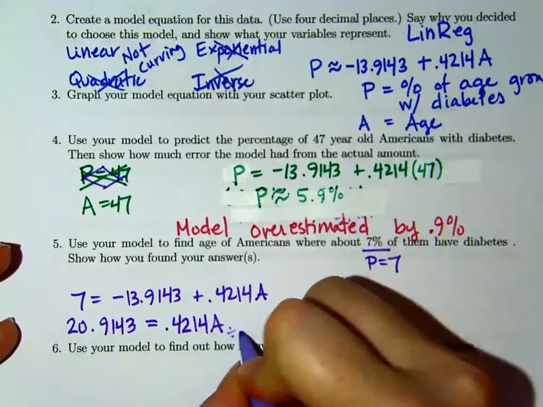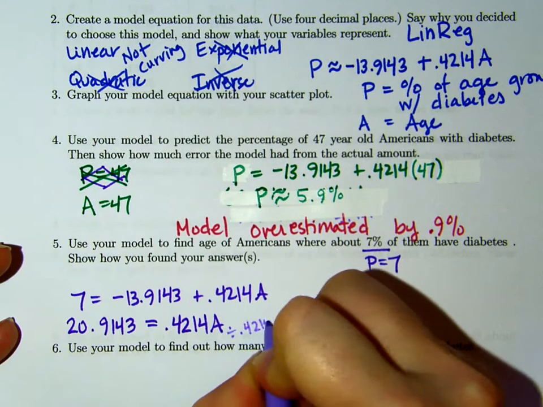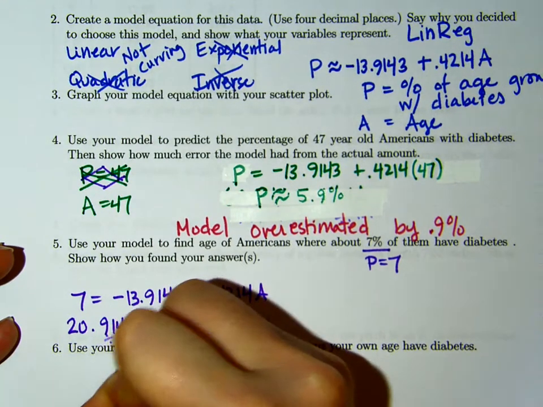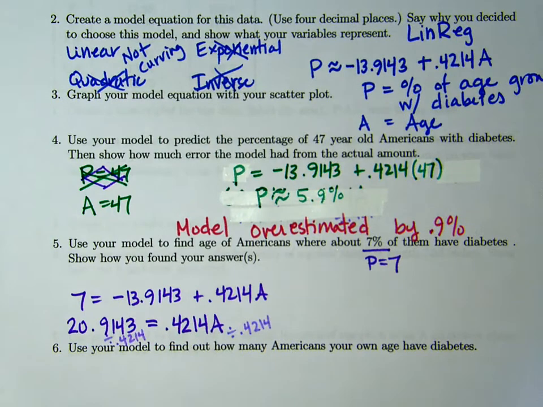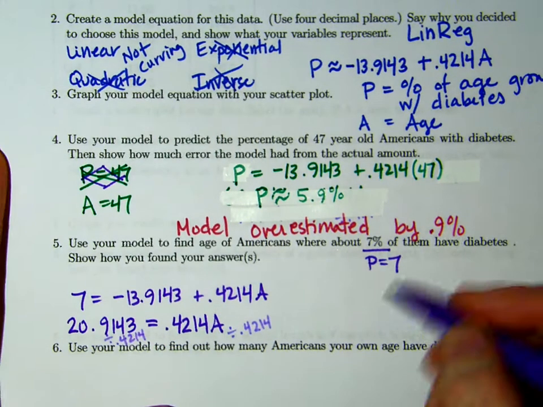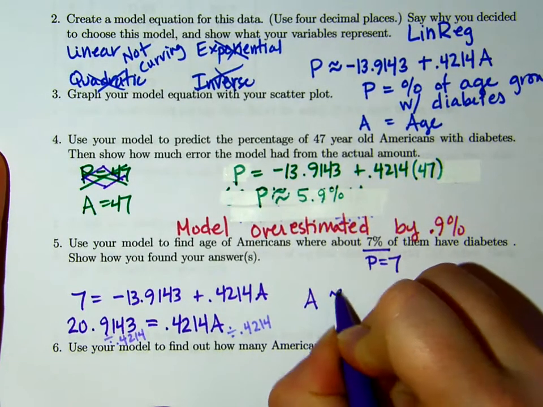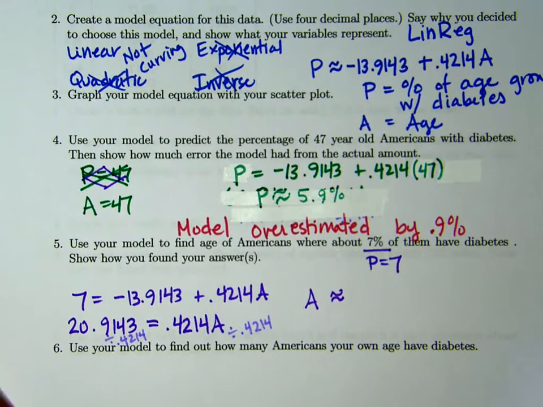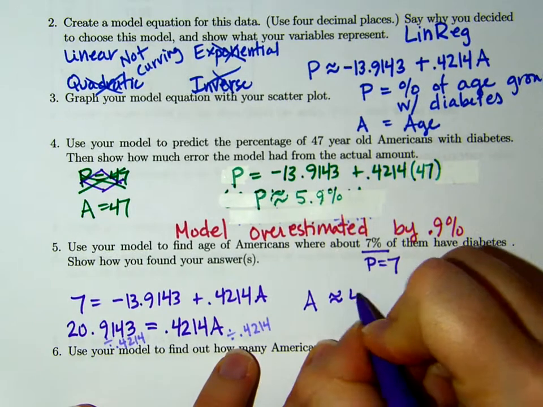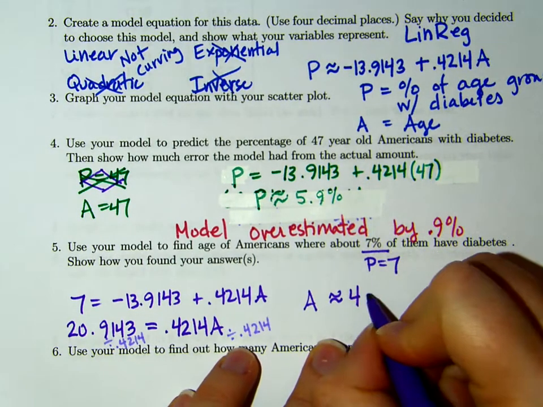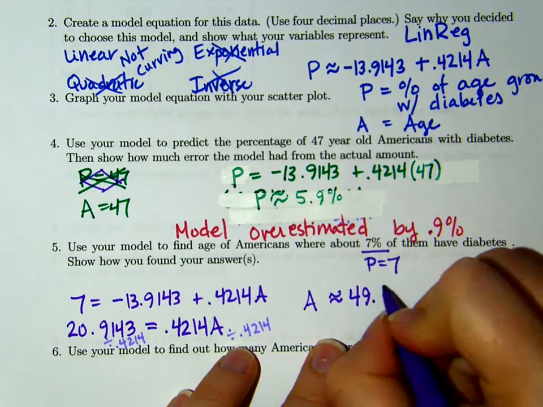Okay, so scale each side by 0.4214. Okay, so then age is approximately 20.9143 divided by 0.4214. All right, that makes a little more sense. 49.6.